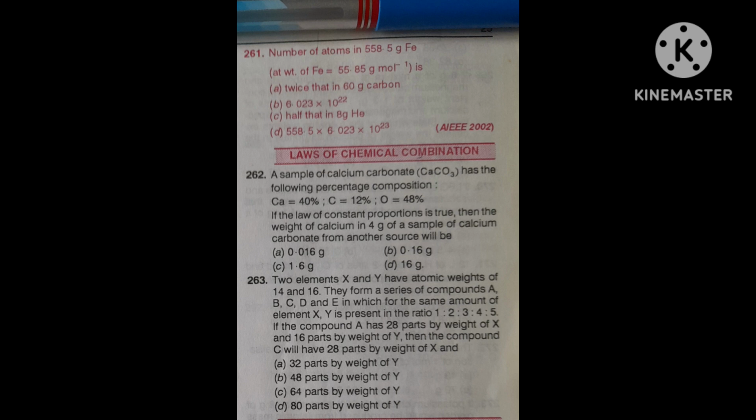Remember the given percentage is 40%. On that basis, you can calculate. Calcium is equal to 40%. Hence, the weight of calcium in 4 gram, how much? That is 40% of 4 gram. Very easy. Because this is following the law of constant proportion, in calcium carbonate 40% calcium is there. Then in 4 gram, how much calcium? 40% of 4 means 40 divided by 100 into 4. You will get 1.6 gram.